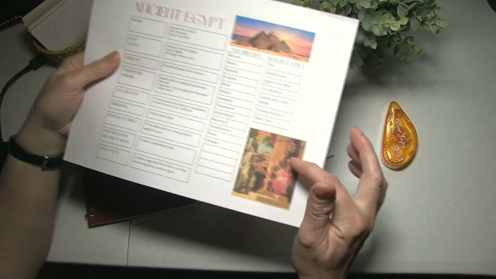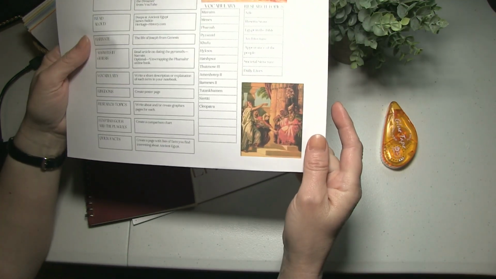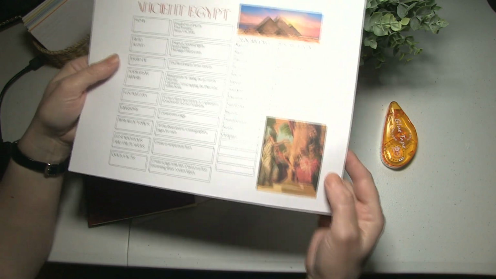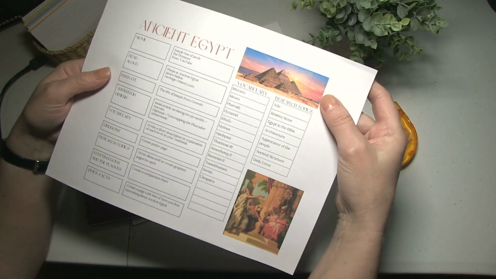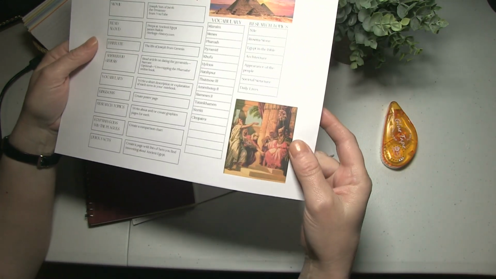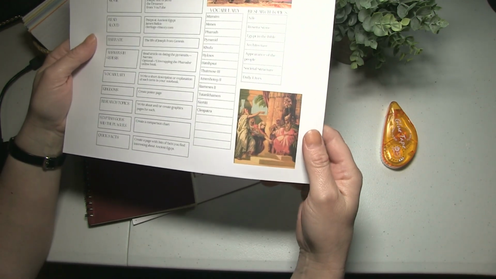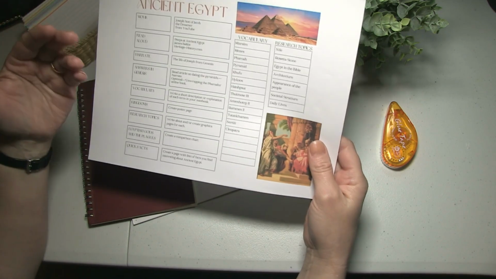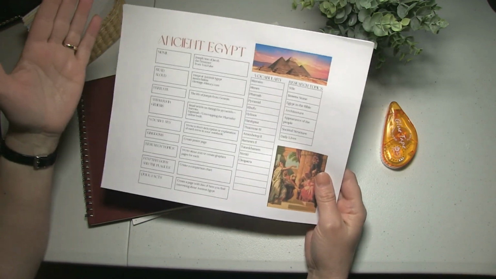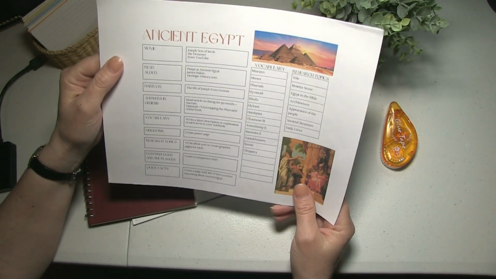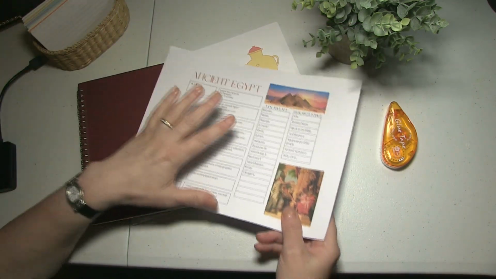I got different sources for the graphics that I'm using. This, I think, is a Canva graphic. I think I got this one from a Bible thing someplace. But anyway, it's really pretty. Okay, so the things on this list, well, maybe I should start with my supplies.